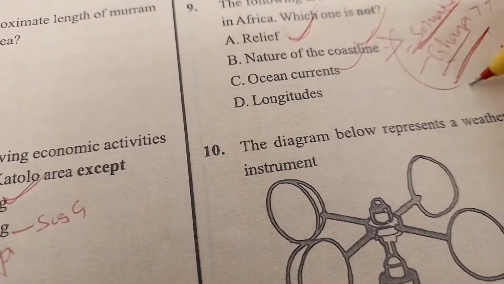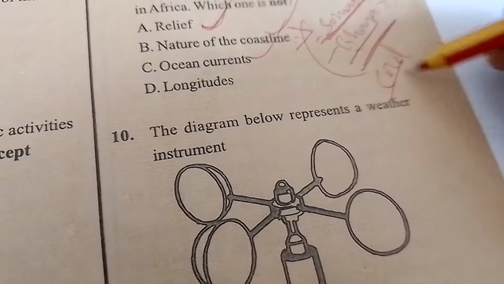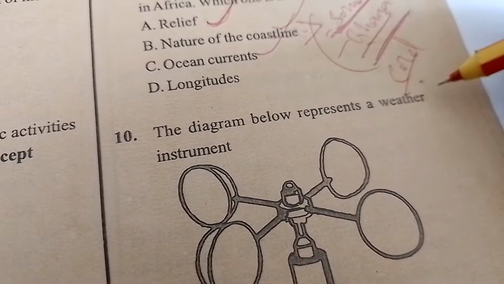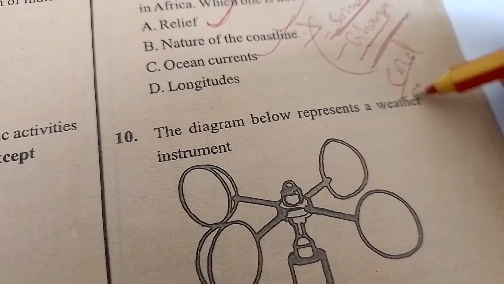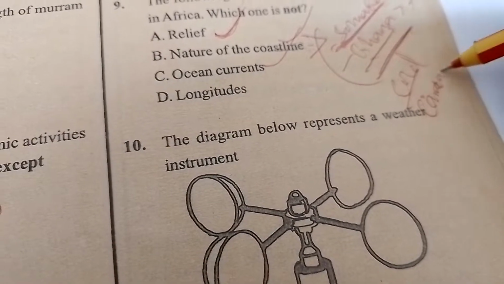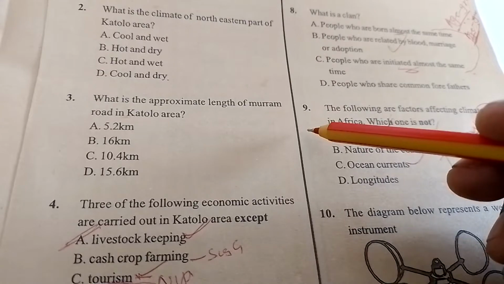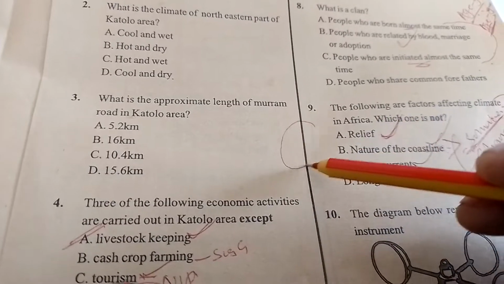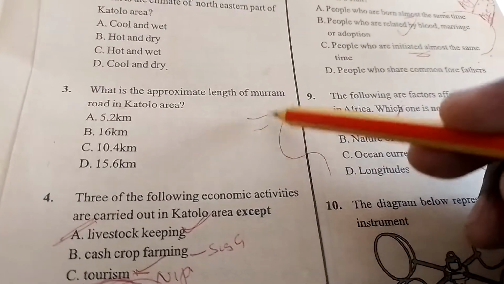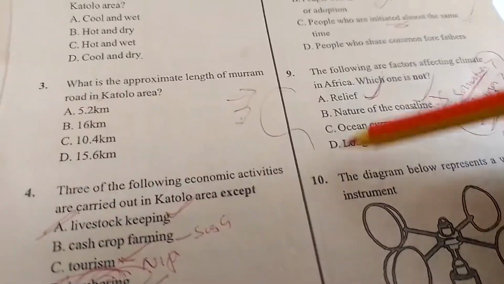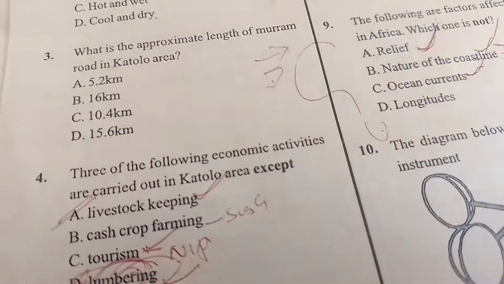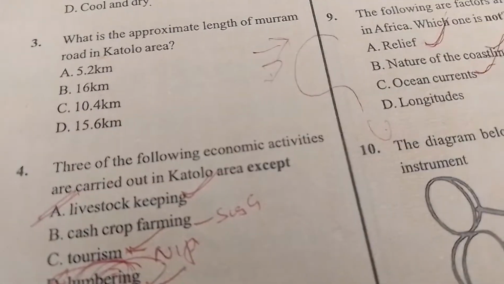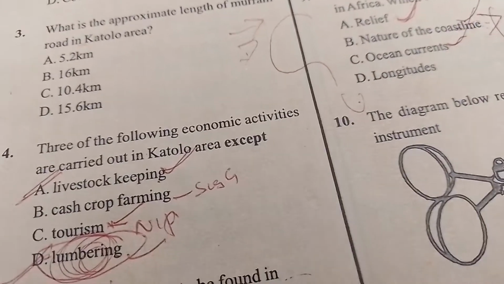For example, the cold currents, we have Canary currents that blow on the western side, the northwestern side of the African continent. The Canary currents are cold. Then also we have Benguela currents that cause fog and mist. So the ocean currents can influence the climate depending on whether they are warm or cold.